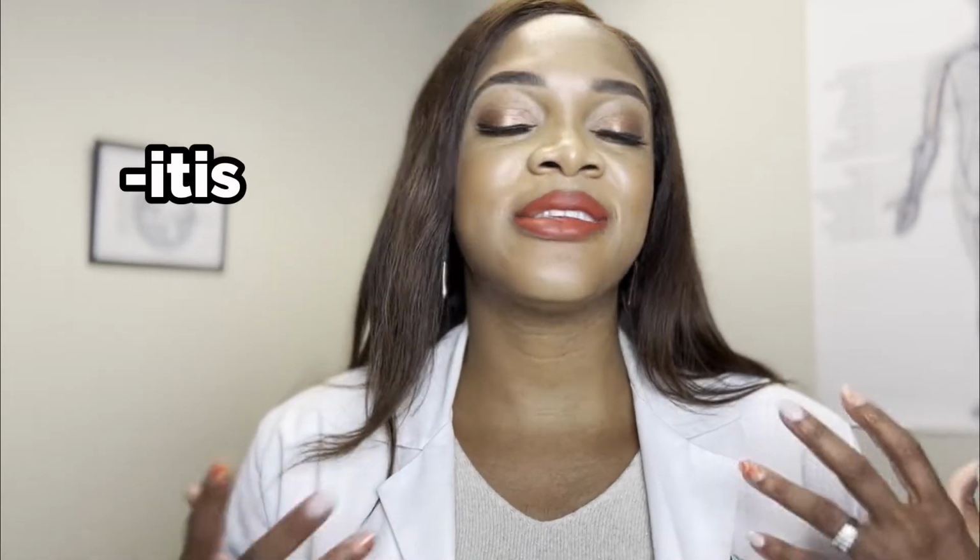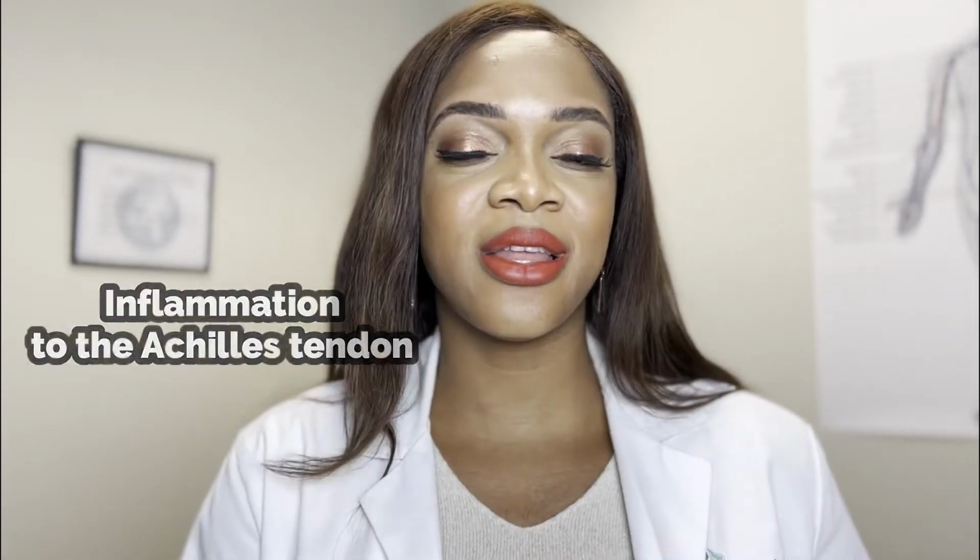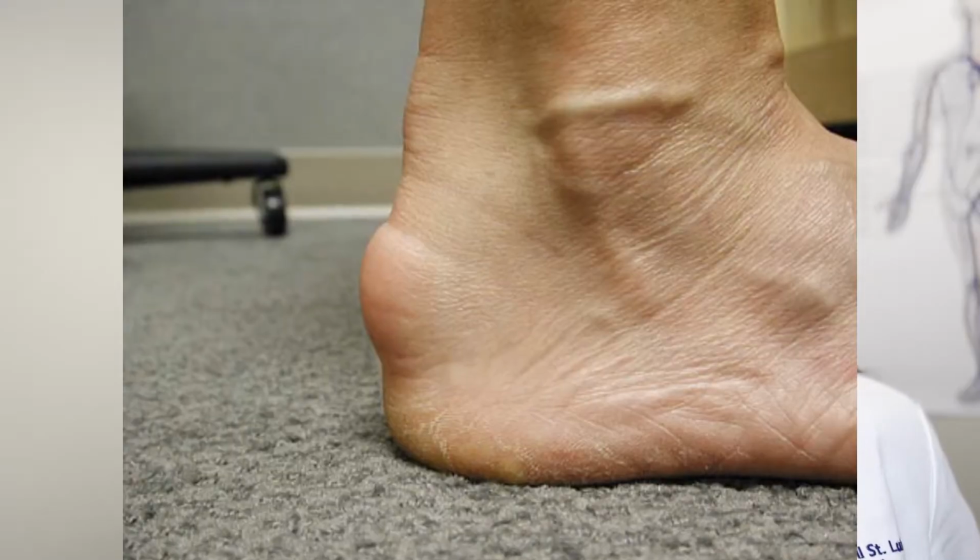Remember, itis is an inflammation. Achilles tendonitis is inflammation of the Achilles tendon. So there are lots of reasons, like I said: sometimes it's just tight, if there's direct trauma, sometimes if there's an infection in that area, it could also cause inflammation. And if you have a Haglund's deformity, that also combines and causes a tremendous amount of pain and discomfort.